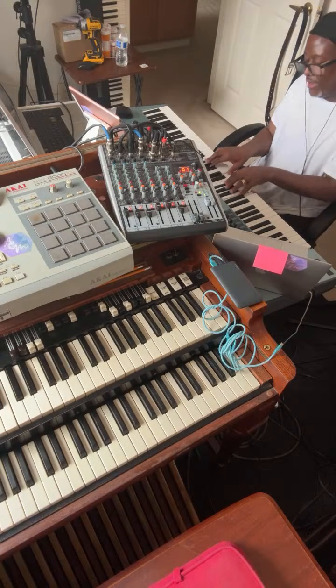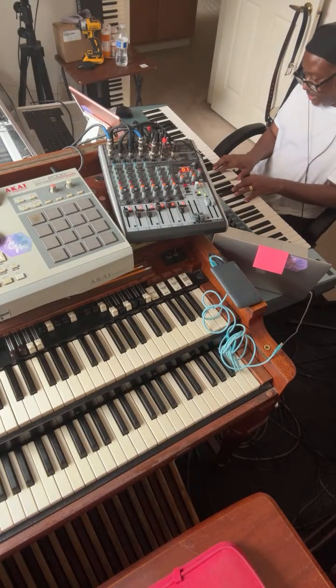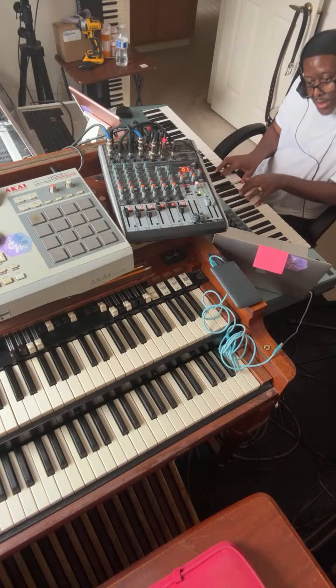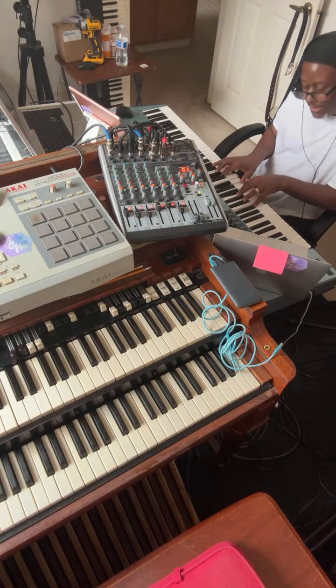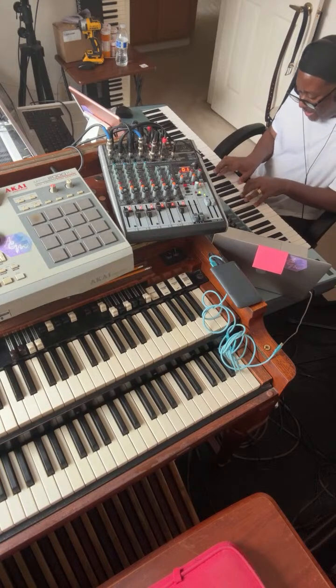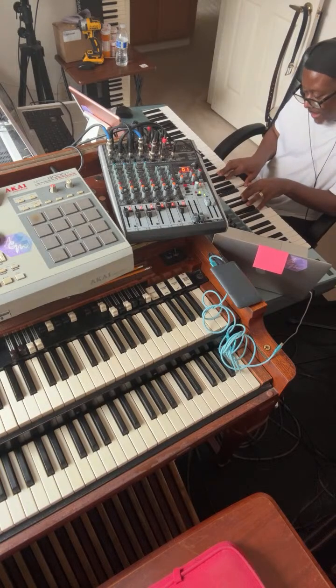The minor move. The chord is the minor move. These are the moves you hear people doing.